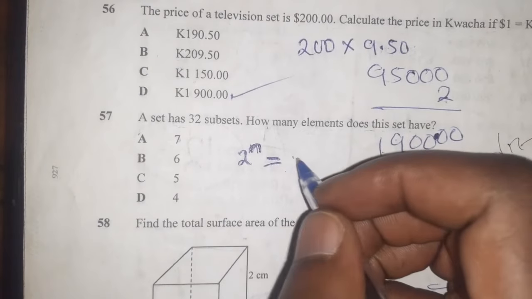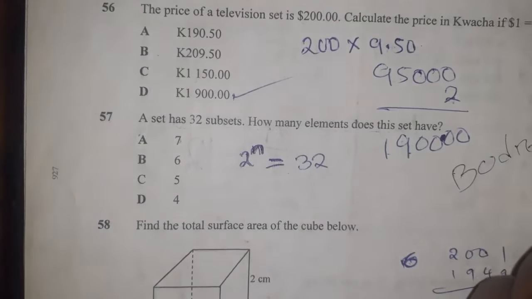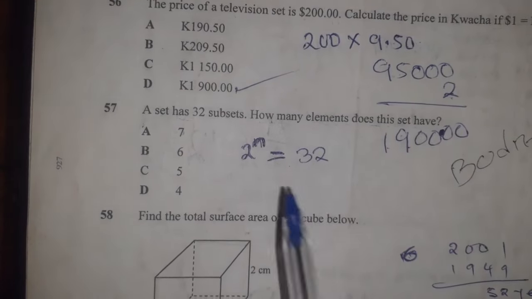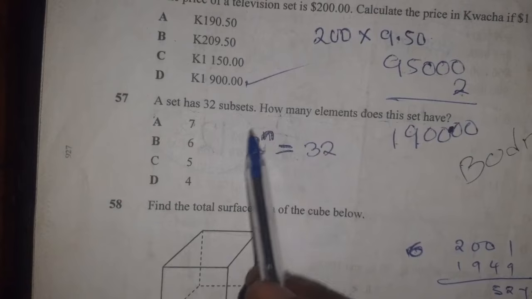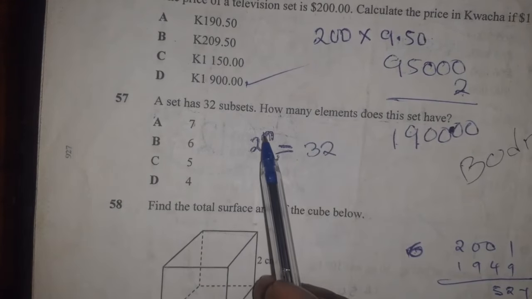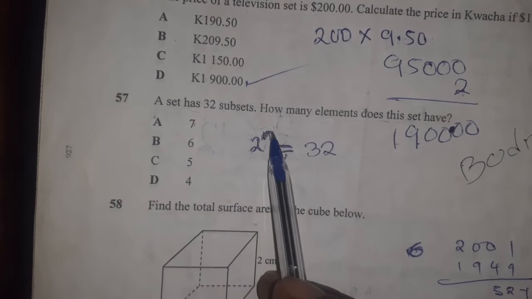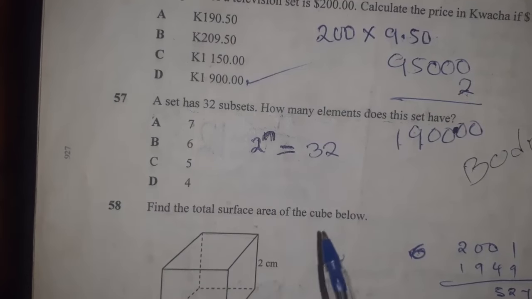So if this is what is giving us 32, we use this formula to find the number of subsets. So if this is the subsets, then what is this point here? What is n? What is the value of n?